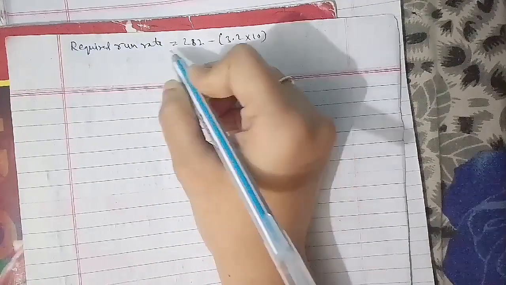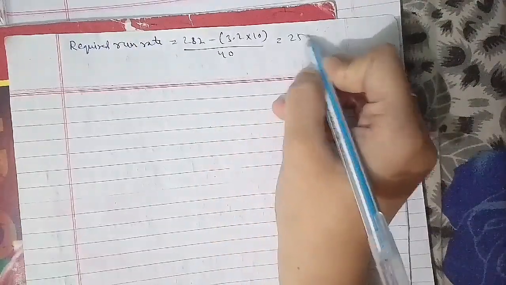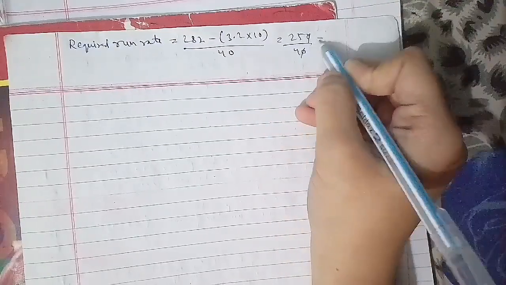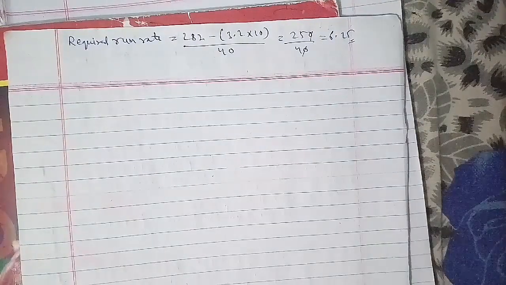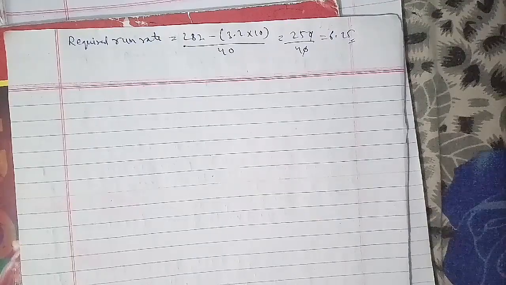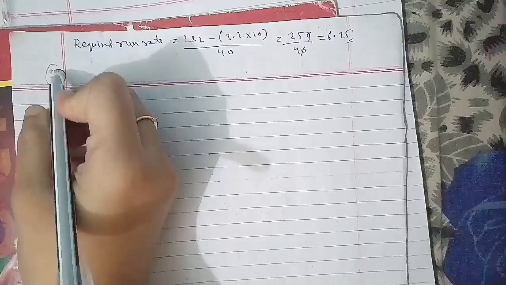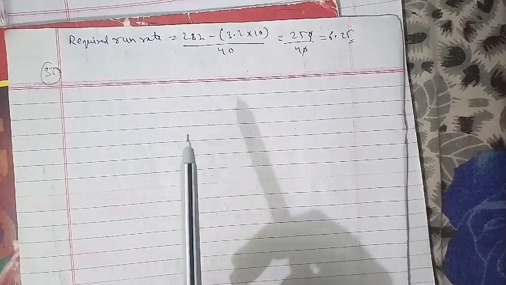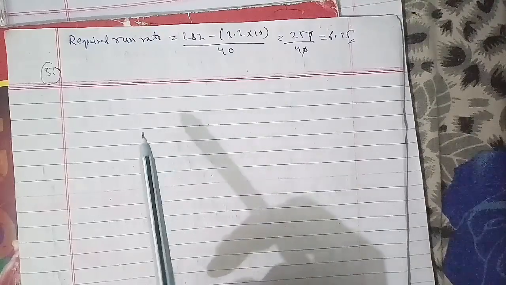Let's go ahead with another one, which is your 56th question of the sessions. The question is: the average price of 3 items of furniture is rupees 15,000, and if their prices are in the ratio 3:5:7, the price of the cheapest item is? The options we have are 9,000, 15,000, 18,000 and 21,000. Let's go ahead.